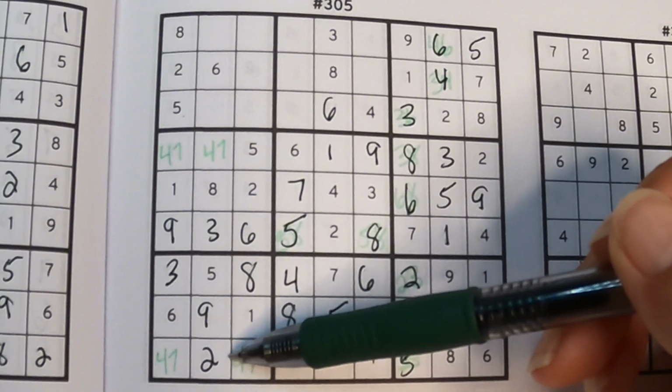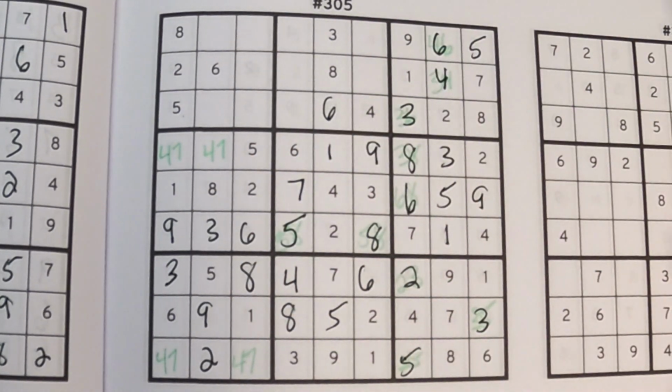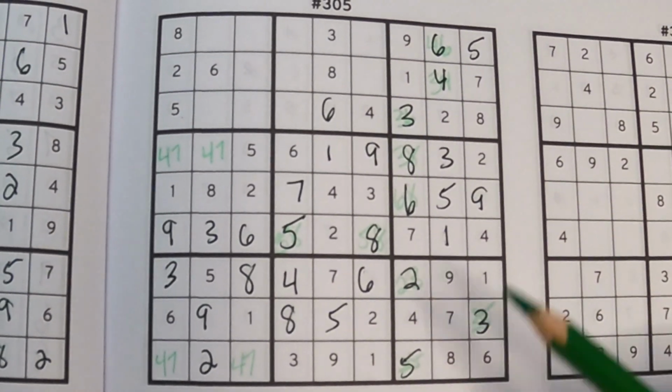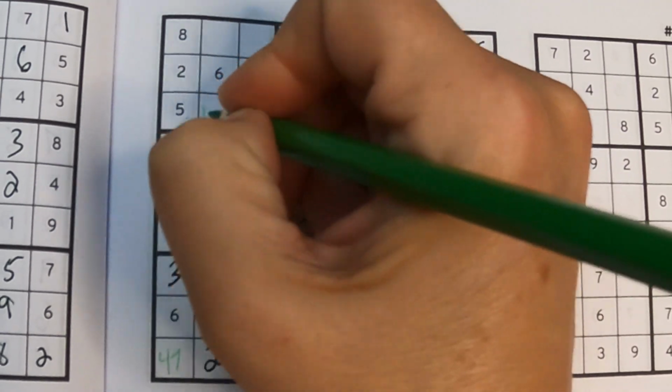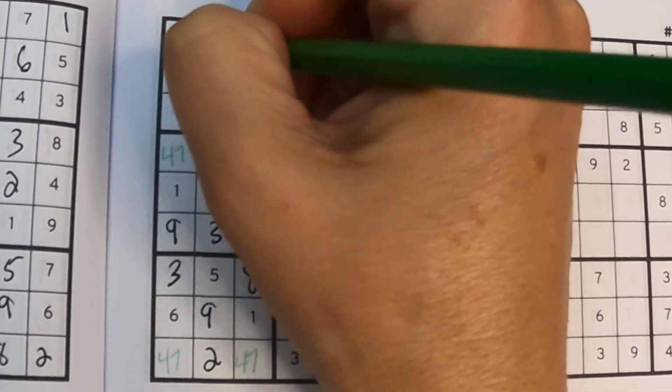For this column, we're missing 1, 4, and 7. We've got a 4 here, so 1, 7, and no help here, 1, 4, 7.